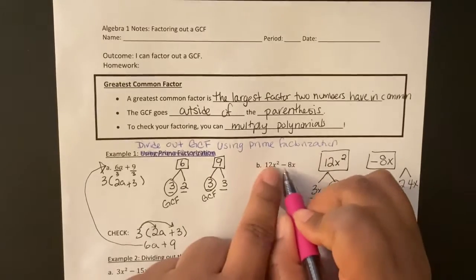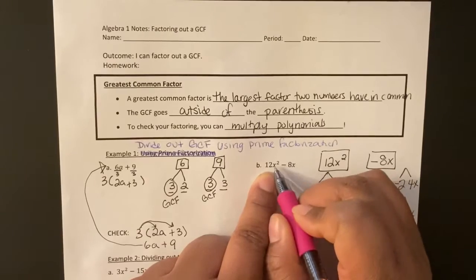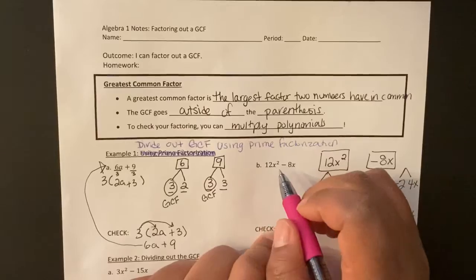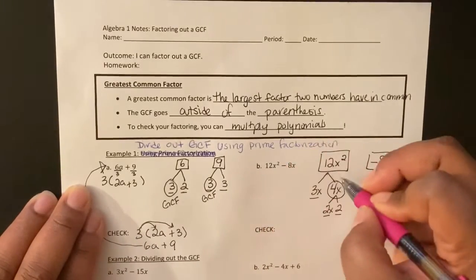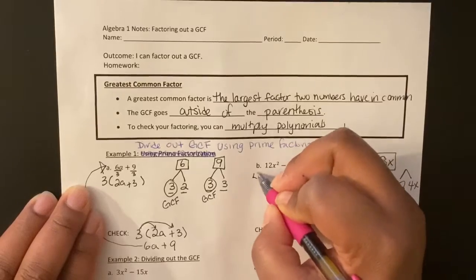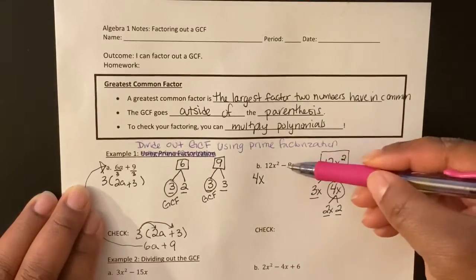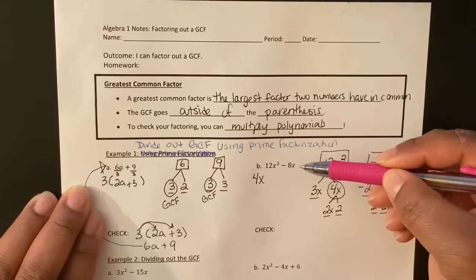Well, each of these, 12x squared and negative 8x, has 1x. So we're going to say that they have 1x in common. And they also have a 4 in common. So the GCF here is going to be 4x. And that's just by looking at it. We can see here that they have at least 1x in common.